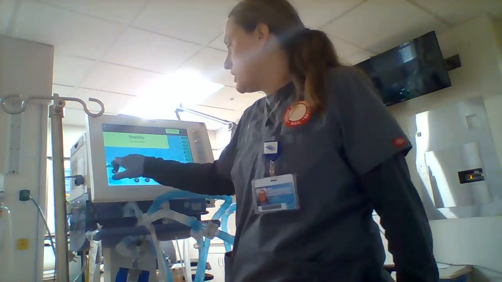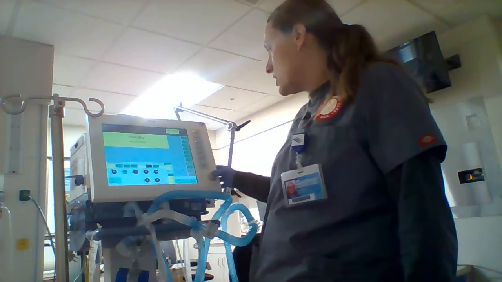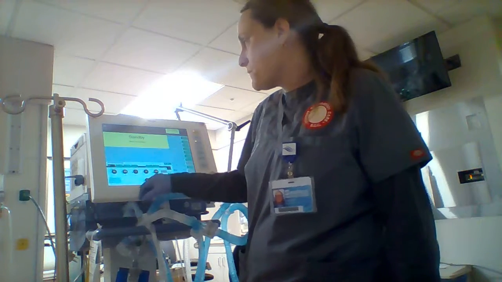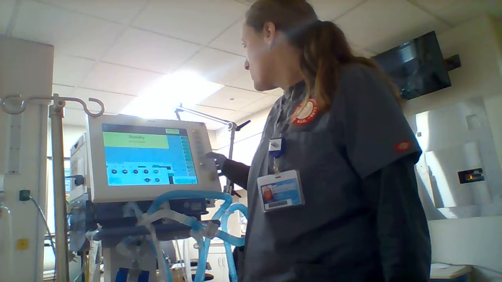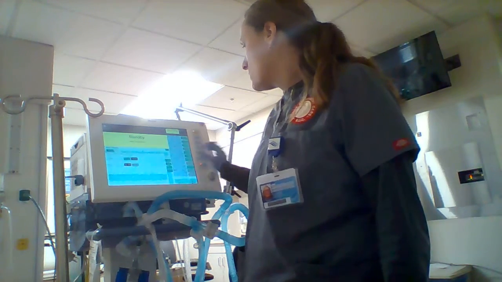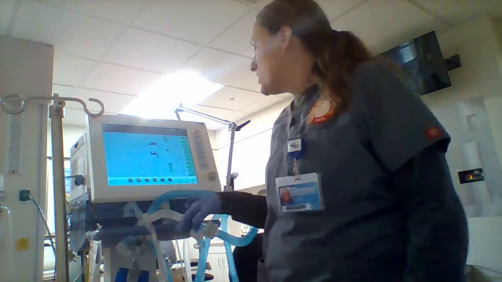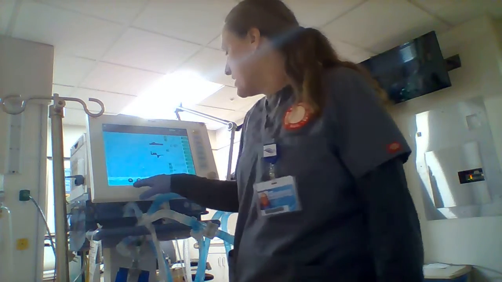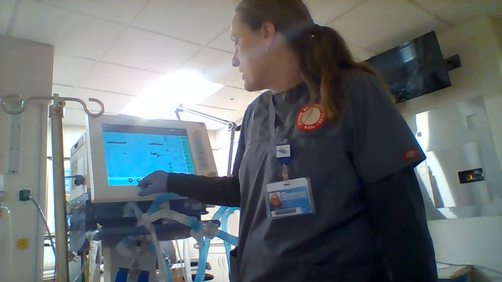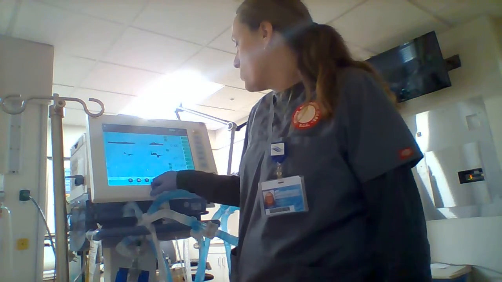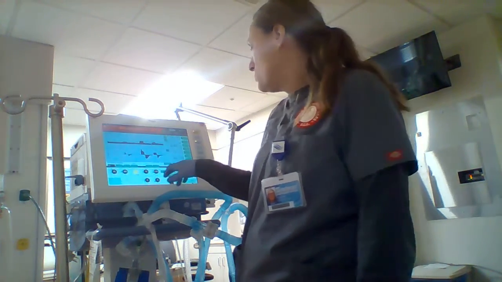Let's go to SIMV. It turns yellow when you touch it, and then you touch the yellow button. Start. Okay, perfect. So we are actually ventilating the patient. 50% O2, tidal volume of 380, inspiratory time 1.1, gives me an E time of 3.19.